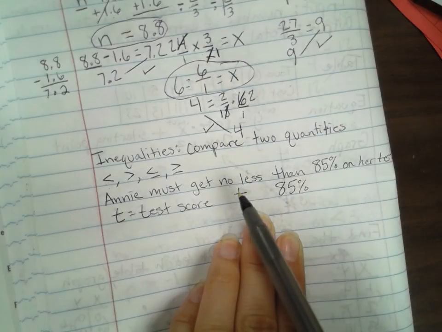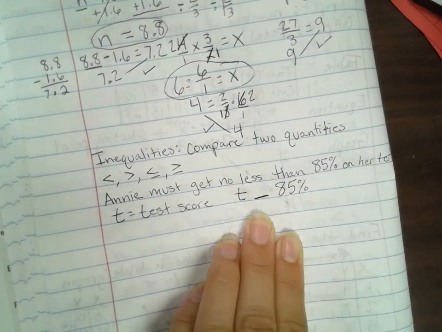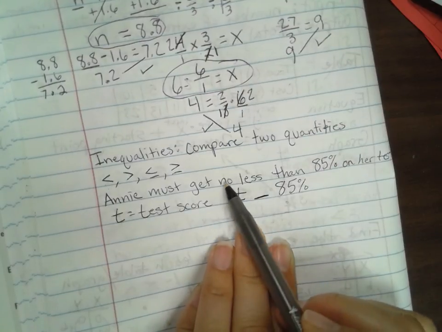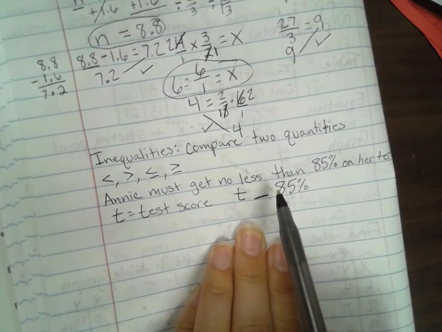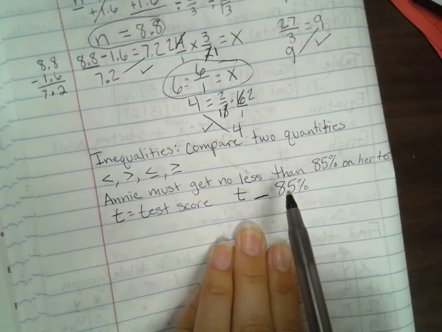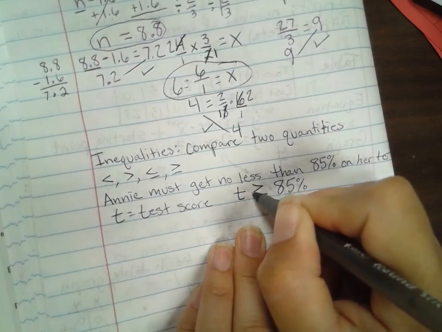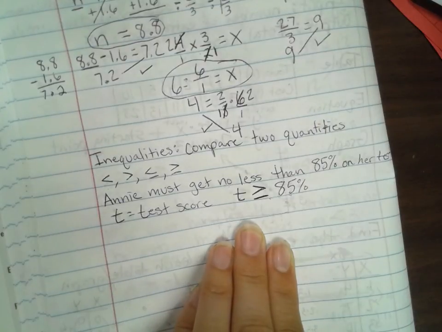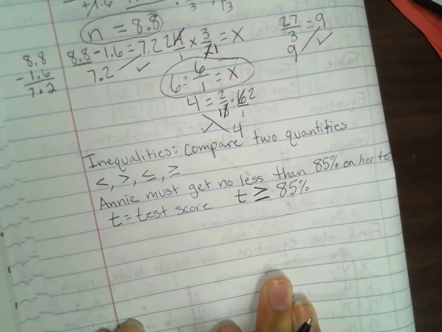She must get no less than 85. So, no less, could she get equal? Yes. It would be alright if she got equal to 85. So, I know it's going to have a line under it. Equal to 85 works. Now, since it's no less, equal is not less. Bigger is also not less. Make sure you're writing all of this in your journal. So the mouth needs to be open towards the T because we want her test score to be larger than 85. If I put the mouth open towards the 85, I would say 85 is the highest she wants, which would not be true, would it?